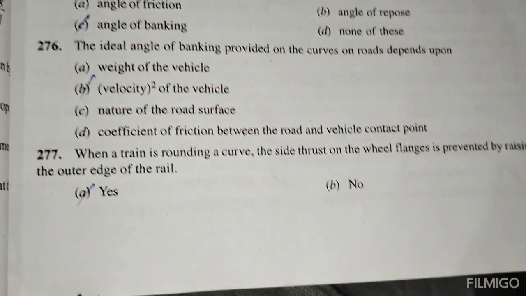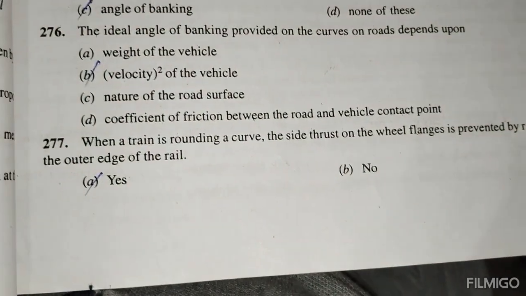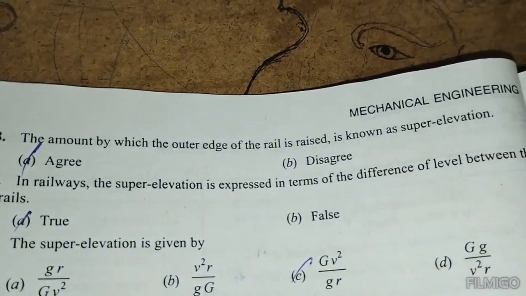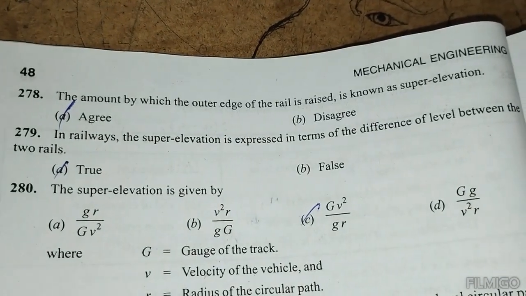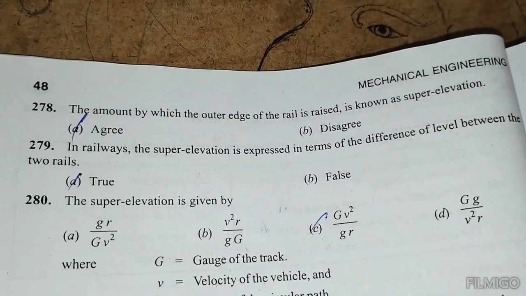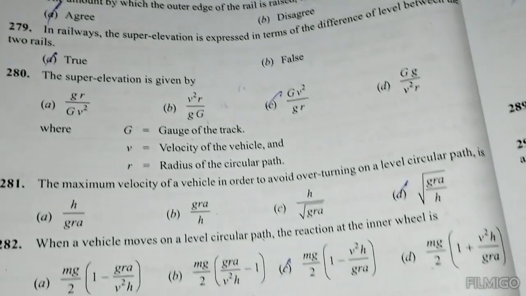When a train is rounding a curve, the side thrust on the wheel flanges is prevented by raising the outer edge of the rail. The amount by which the outer edge of the rail is raised is known as superelevation. Agree. In railways, the superelevation is expressed in terms of the difference in level between the two rails. True. The superelevation is given by G v square by g r.